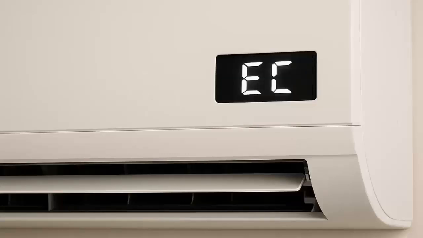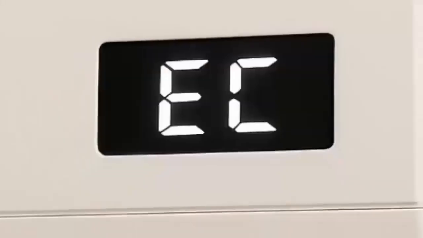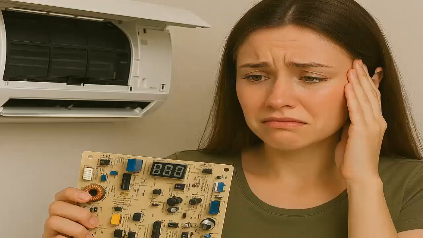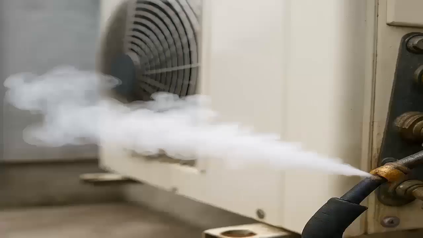To get ahead of the explanation, we can say that in most brands, error code EC in inverter units is related to gas leakage. However, in non-inverter units, while it can also mean refrigerant loss, it may also be triggered by electrical or electronic failures. To make things clearer, we have grouped the possible meanings by similarity, and we'll show you which brands share the same issues.